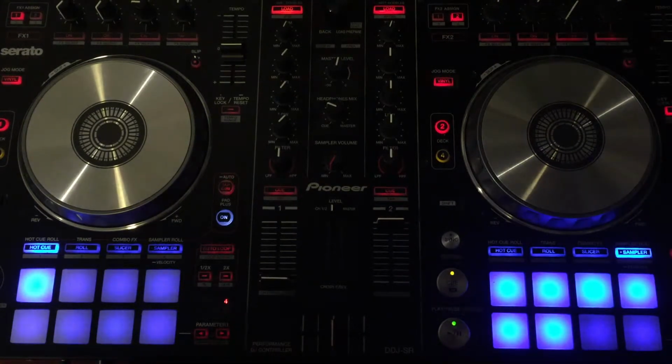Now, let me show you an example of a mix. On the right side, we're going to have a song called Summer by Calvin Harris. What I'm going to do is show a mix to another song called Crayview by Flight Facilities.